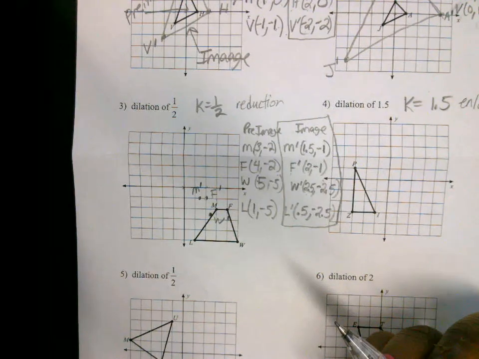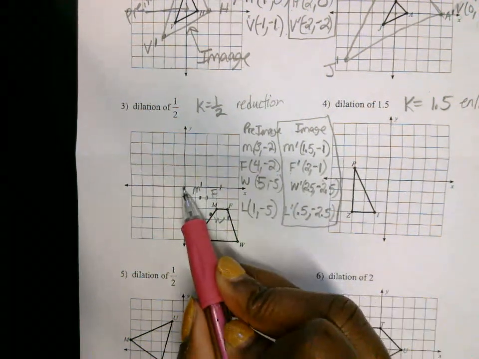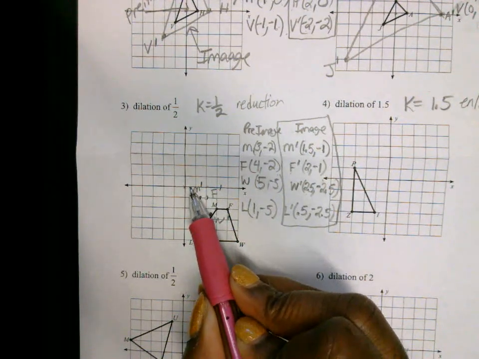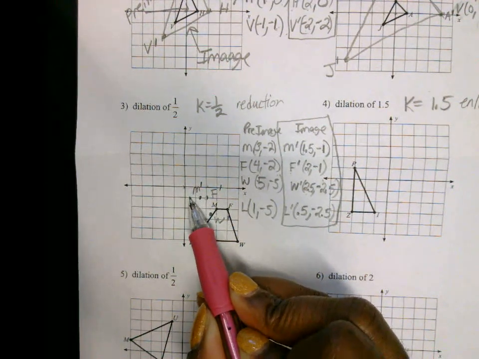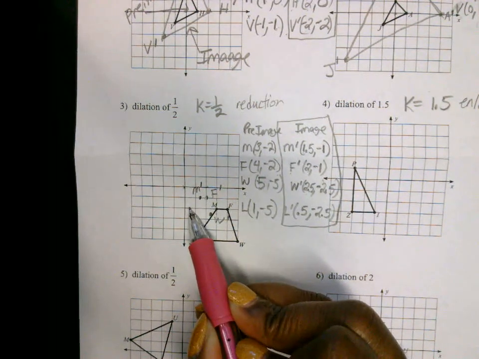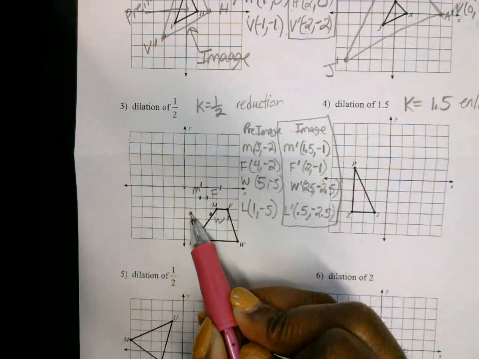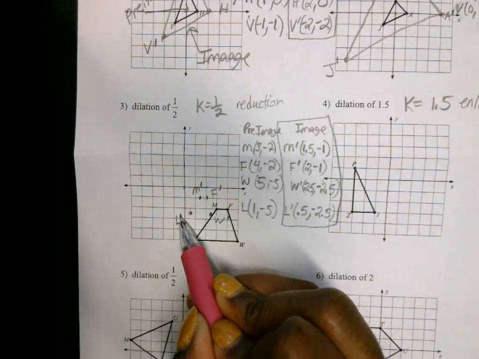0.5 is in the middle right here between 0 and 1, and then down 2.5. So go down 1, down 2, 2.5 is right here. This is L prime.